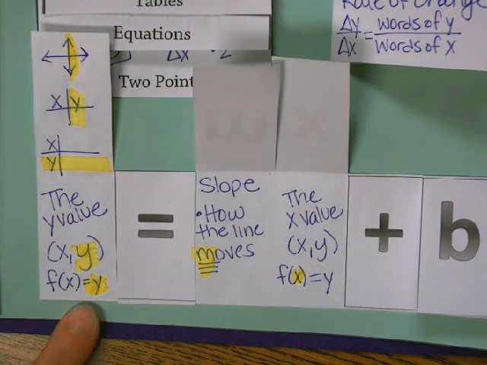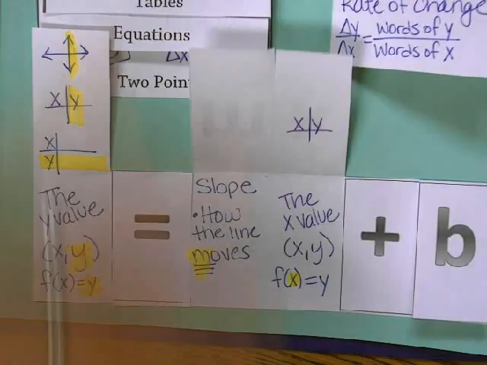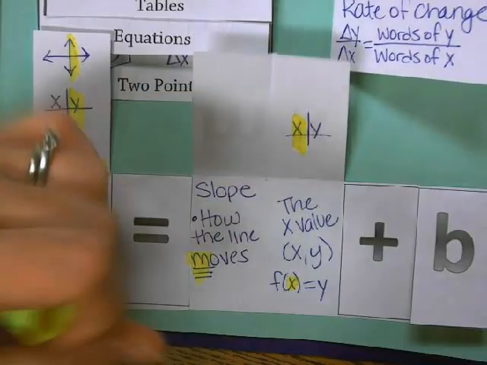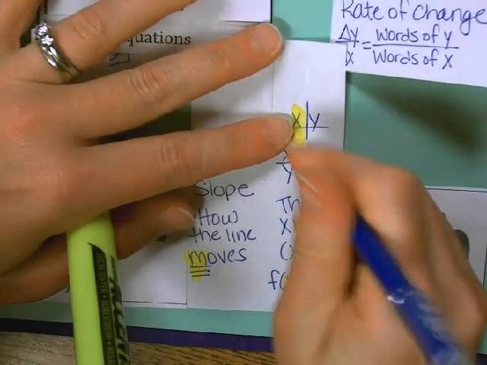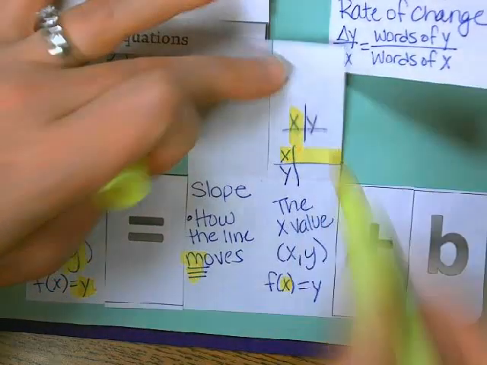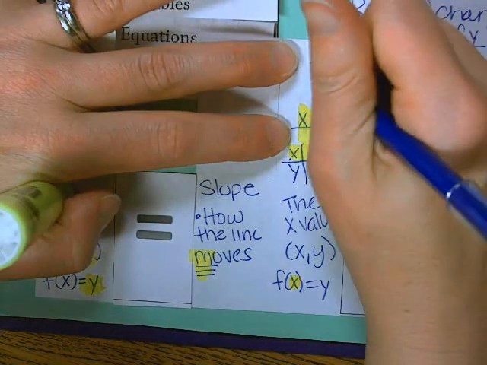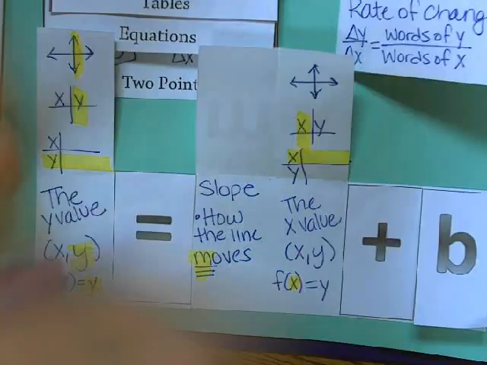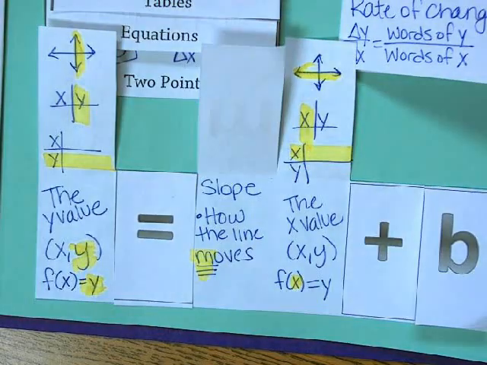Add that to over here as well, sorry. Alright, so if we have a table, we've got x in the first part. We have a horizontal table. X is always going to be on top. And then if we have a graph, the x-axis is the horizontal line. Okay?